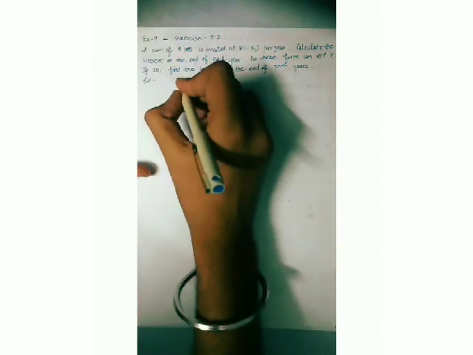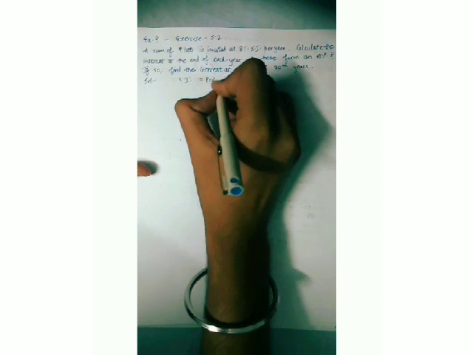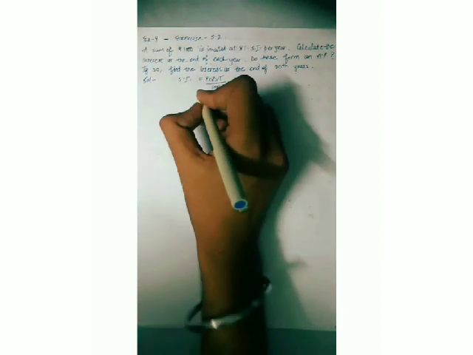Now, firstly, all of us know the formula of simple interest. Of course, we have studied in the lower classes that simple interest is always equal to P multiplied by R multiplied by T upon 100. What is P? That's principal amount. R is rate of interest. T is the time period, and 100, of course.